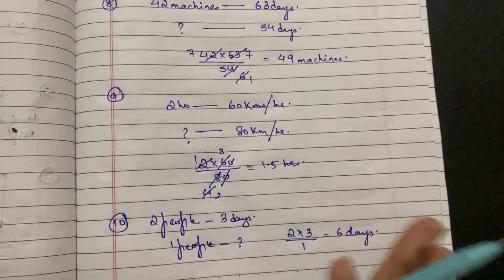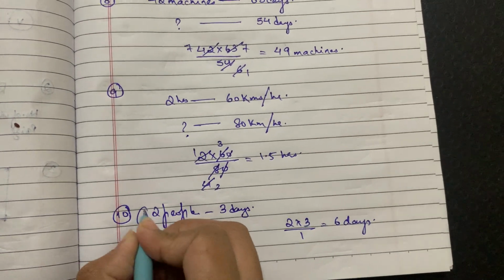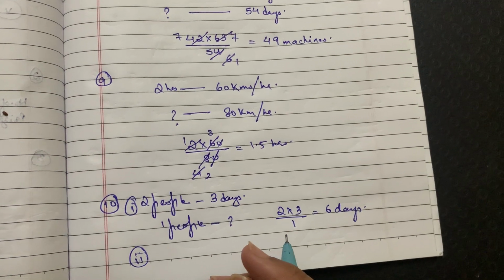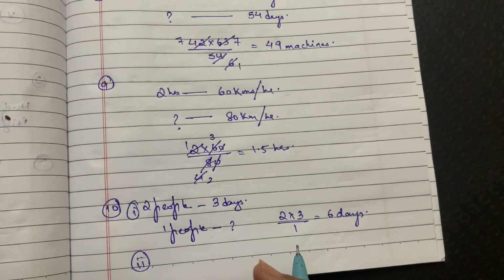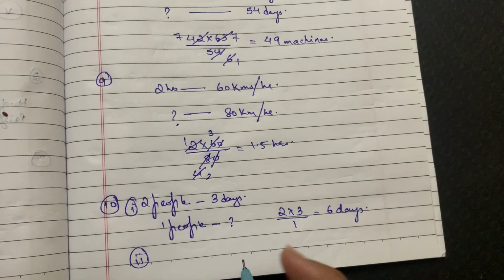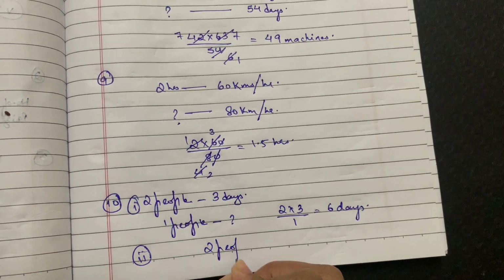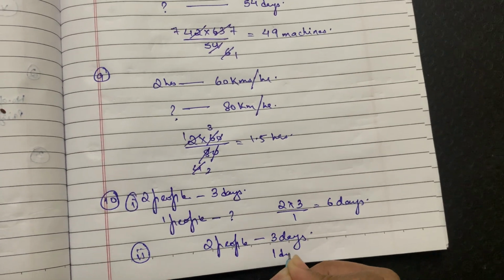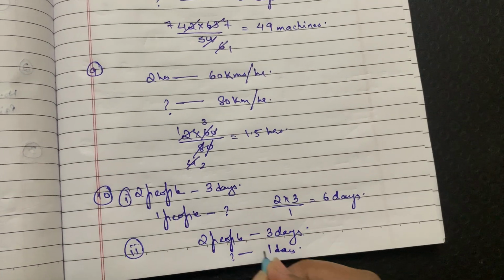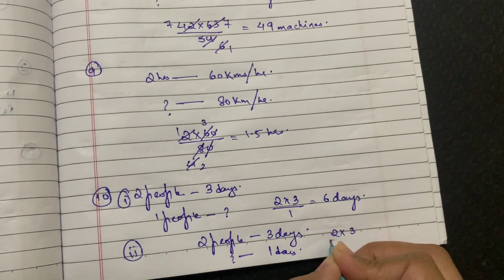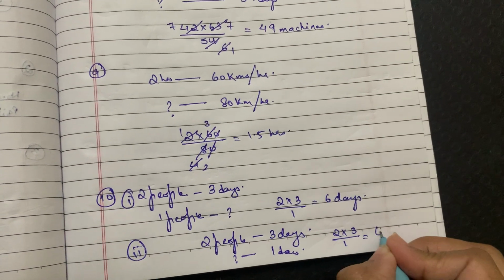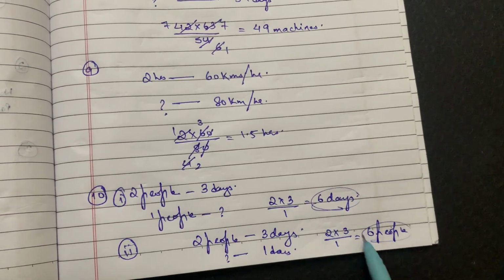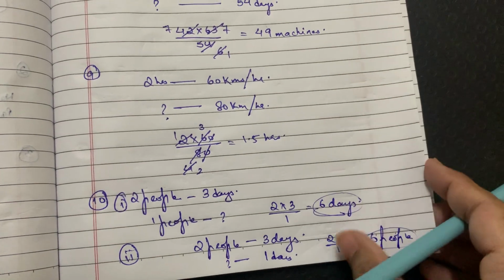Okay. Now it has the second part also. This was the first part and it has the second part in here. It says how many persons will be needed to fit the window in 1 day. If I want to finish the work in 1 day itself, I know 2 people are going to do it in 3 days. For 1 day, how many people? Cross multiplication. 2 times of 3 by 1, that is going to be 6 people required to do the work. So here 6 days and here 6 people will be required to complete the job.